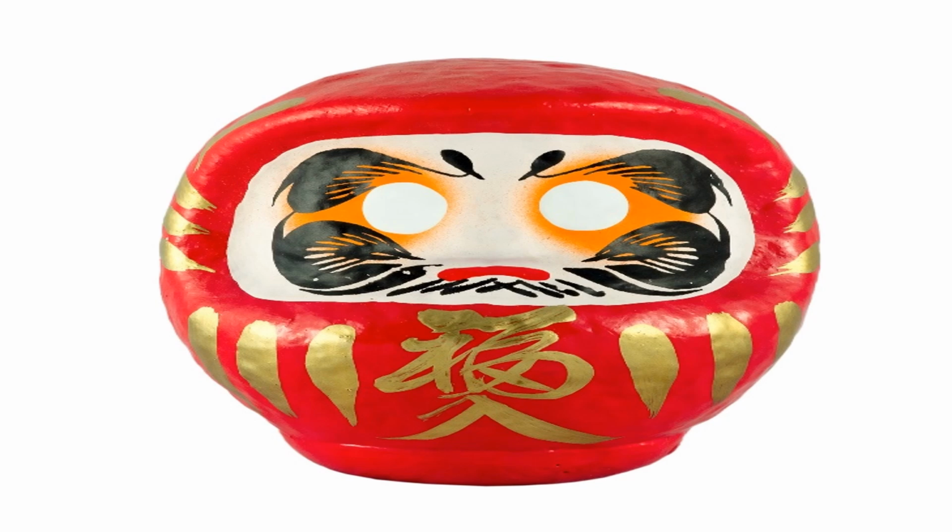Dharma was known to be so zealous in his meditation that he is reputed to have cut off his eyelids so that he could not fall asleep. This is why the dolls have big, staring eyes.